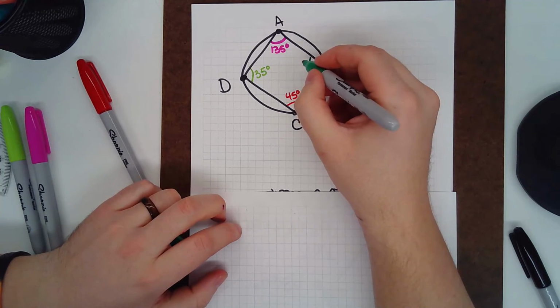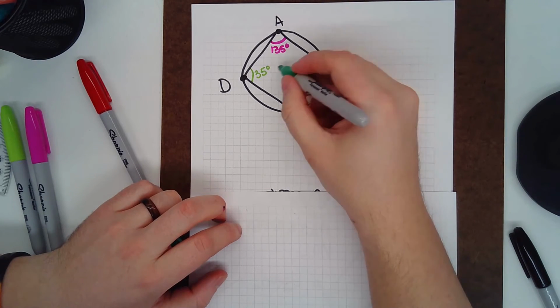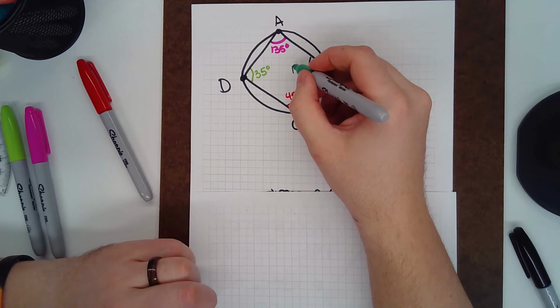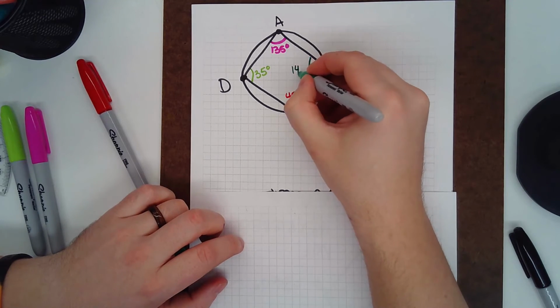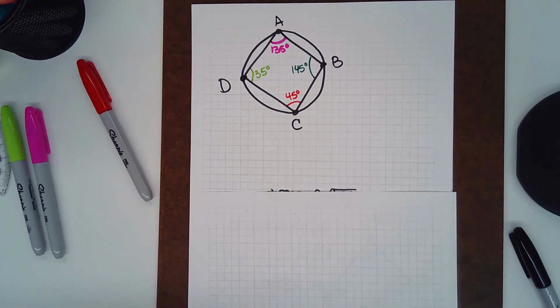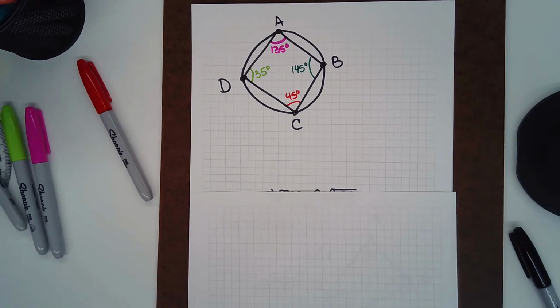145, 145 plus 35 makes 180. Yes, okay, good. Just had a mental math breakdown there. All right, so opposite angles are supplementary. This is an inscribed quad.